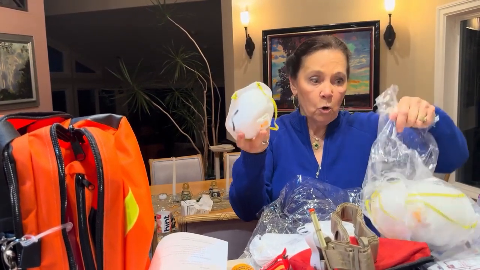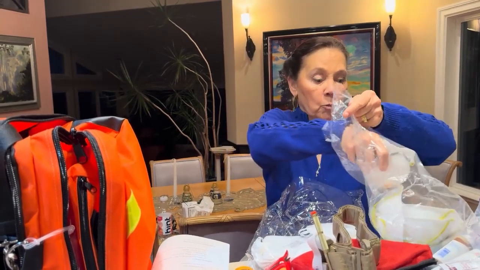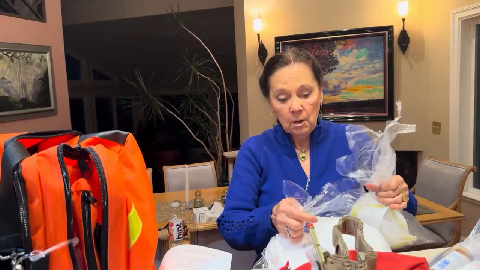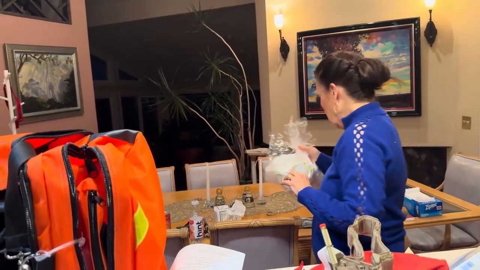You will at least be able to breathe. It is not protective for other people against COVID or any kind of other viral particle, but it's certainly worth having at least one of each of these in your PPE.